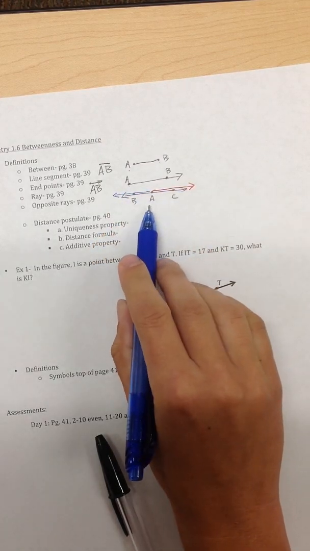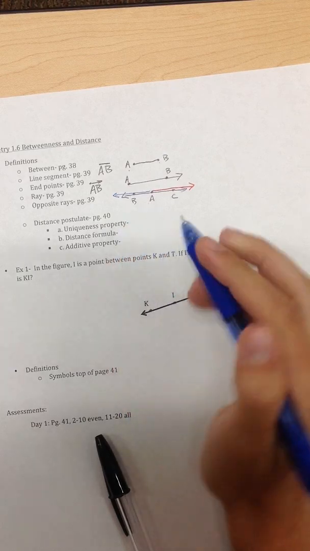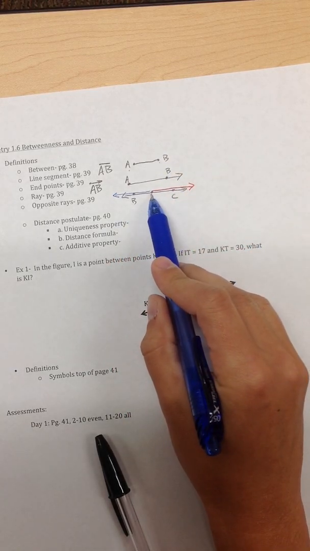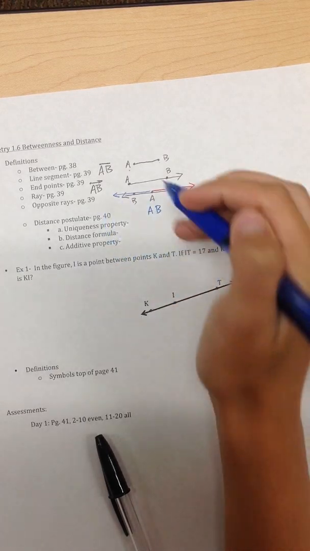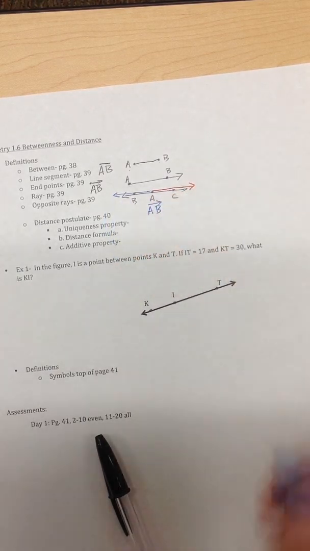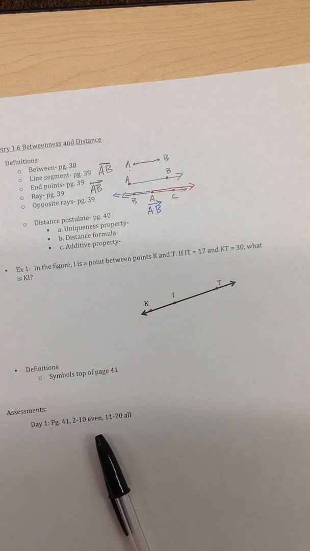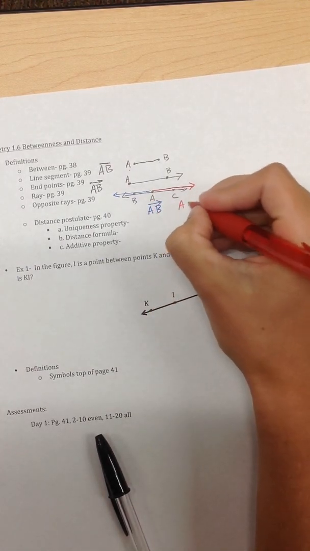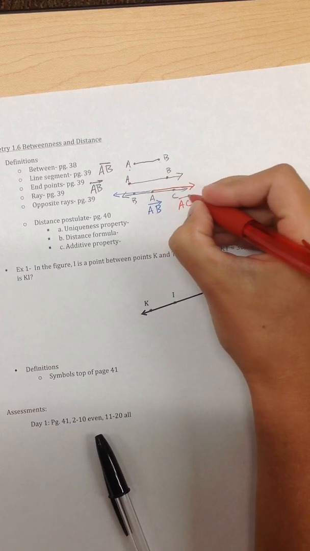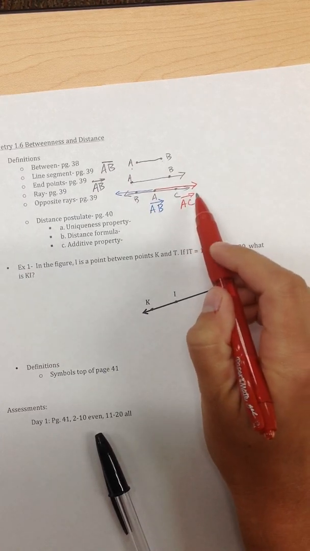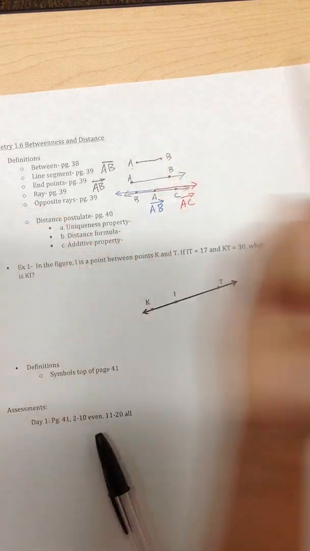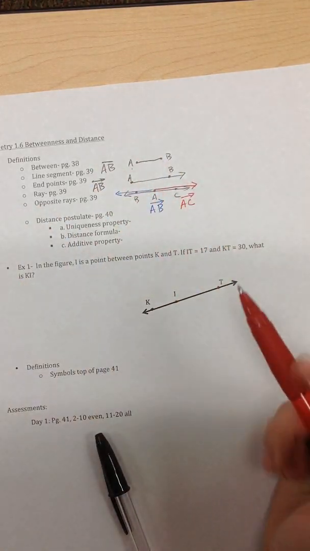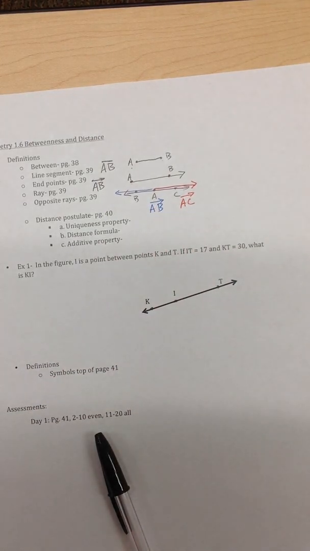How we would write this ray out, we would write AB, because we always start with the endpoint, and A is the endpoint, and it's going through B forever. Now the opposite ray to that shares that same endpoint A, so we start with A, the endpoint, and it's going through C forever. Those are opposite rays because they're going off in opposite directions, but they're sharing that same common endpoint in the middle, A.